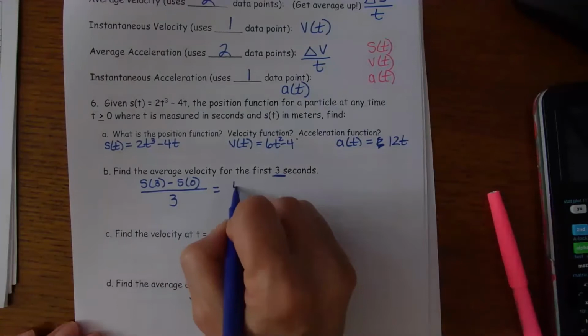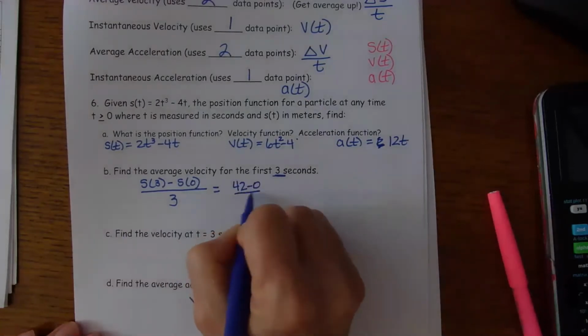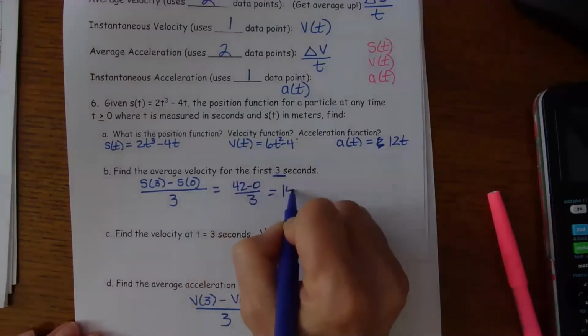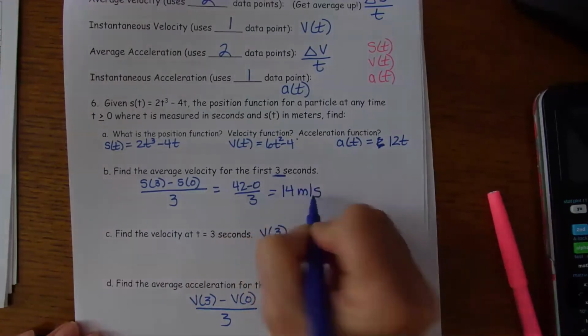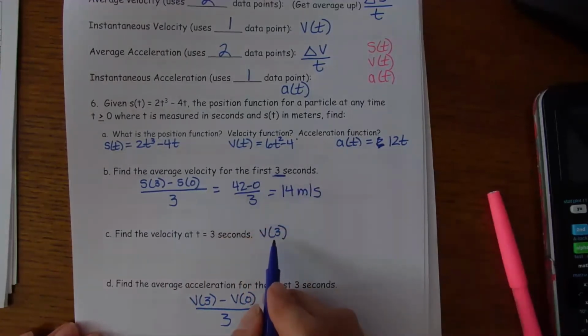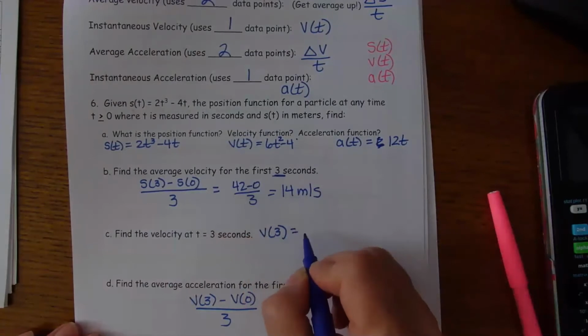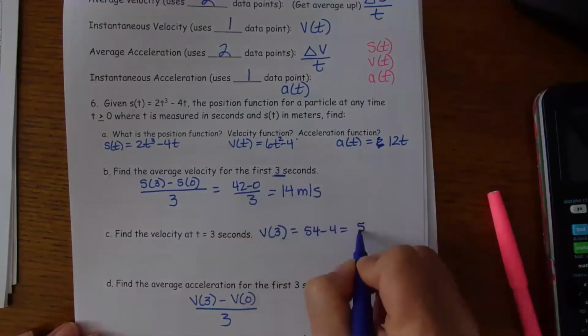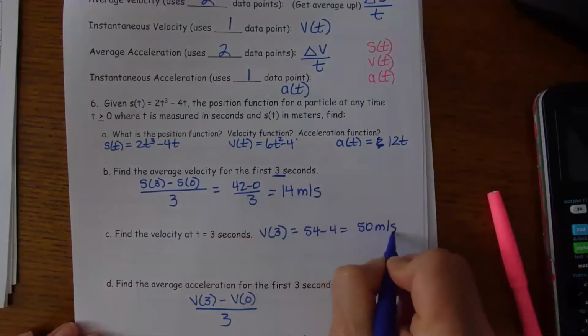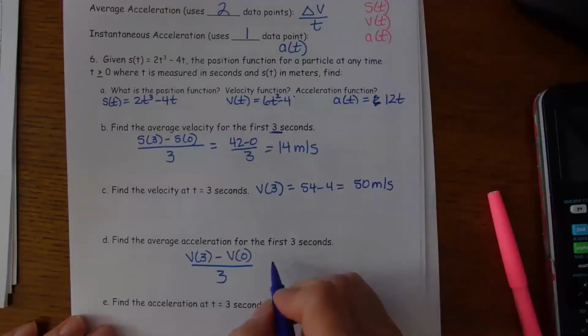All right, so that's 42 minus 0 over 3, which equals 14 meters per second. If I just plug 3 into velocity, right, that's 54 minus 4 equals 50. Here I'm going in, so that's what?